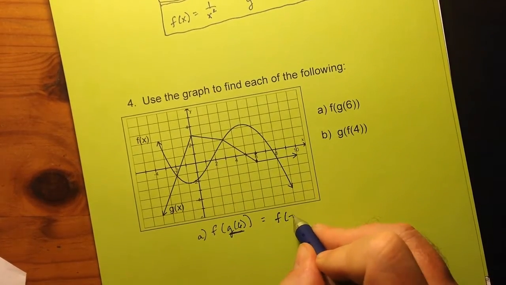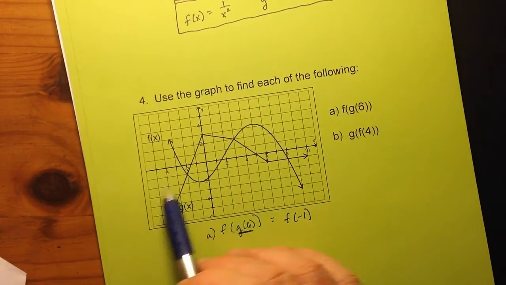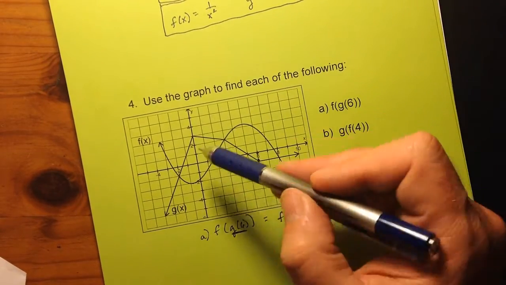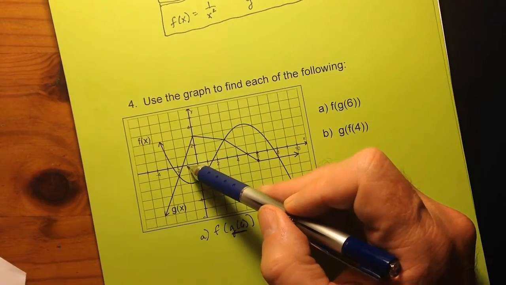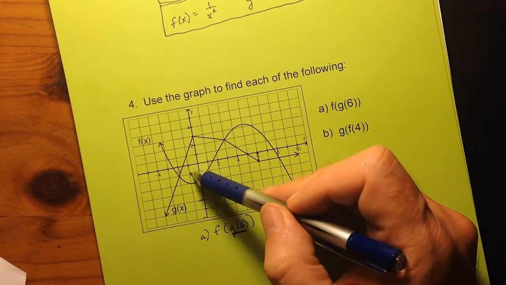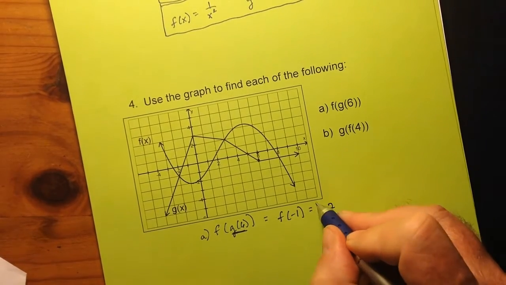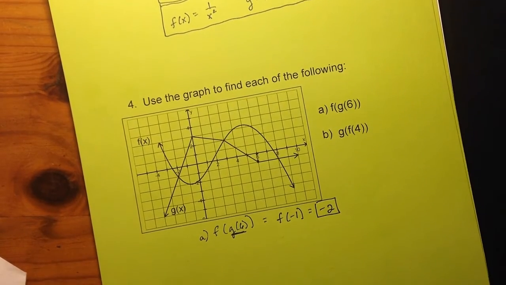So now I've got f of -1. So I go to -1 on the x-axis and go to the f graph. So here's -1 for the x, and this is my f function here. So f would be equal to -2 at that point. So our answer is -2.